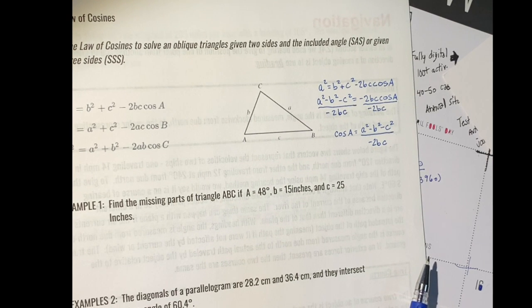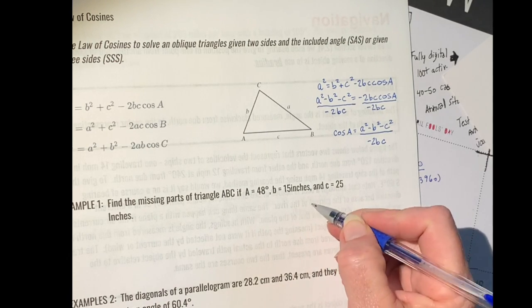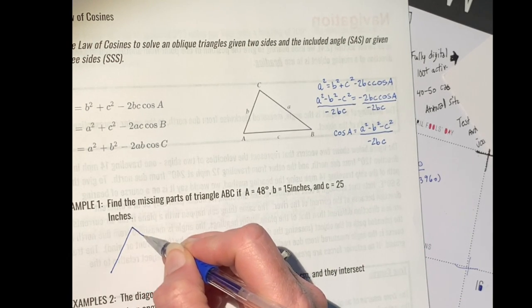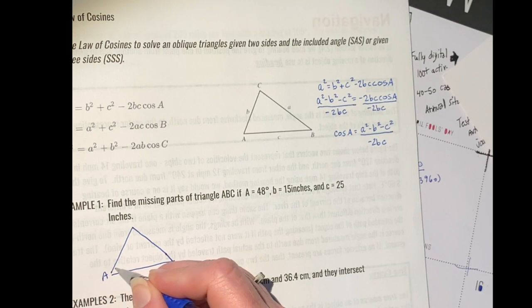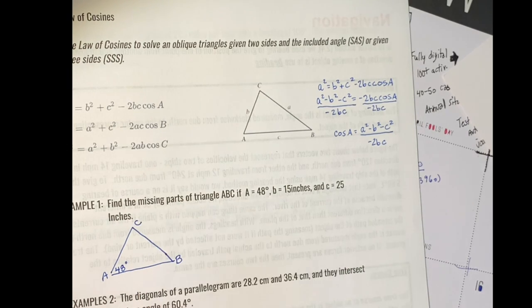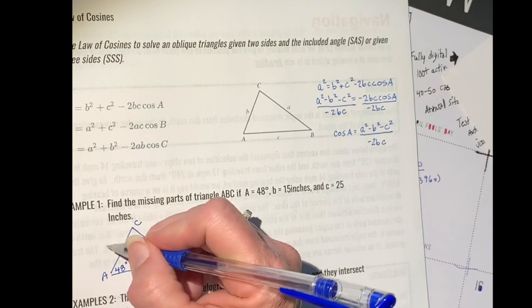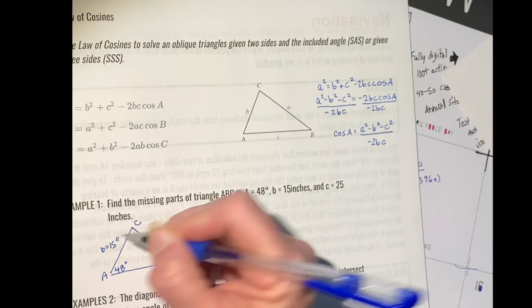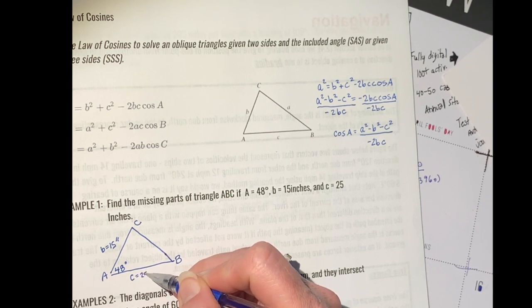So this example says to find all the missing parts of triangle ABC if they're giving us angle A, side B, and side C. So basically, let's draw it here. We have triangle ABC, where angle A is 48 degrees. I don't know angle B, and I don't know angle C. Side B, which is always across from angle B, is 15 inches. So this is 15 inches here. And side C, which is across from angle C, is 25 inches.